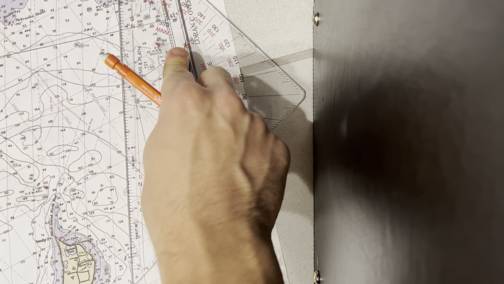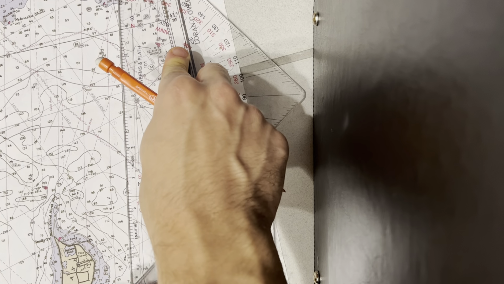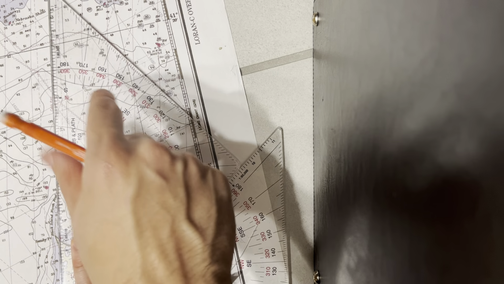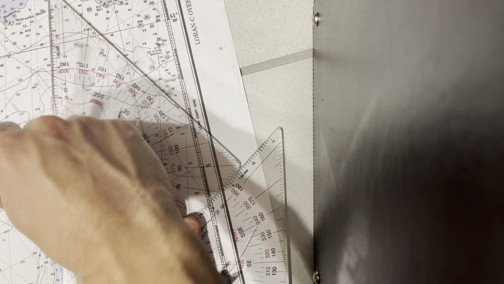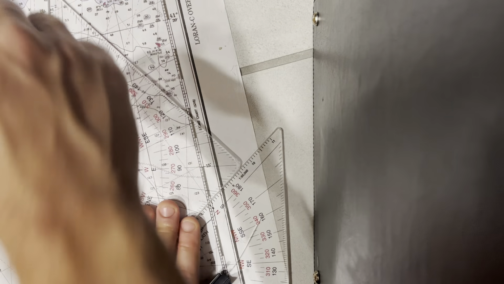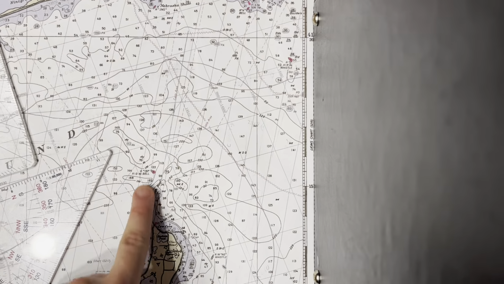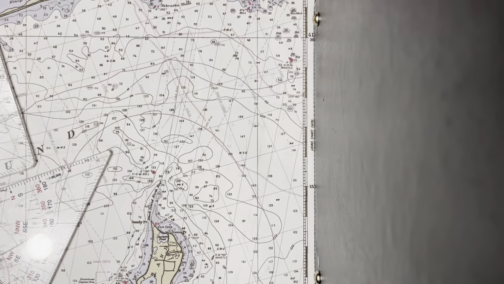You take your second triangle, you slide it down to Sandy Point light, and you plot your LOP all the way up, intersecting with your track line. There you go. And that's at 12:10, I believe I said.